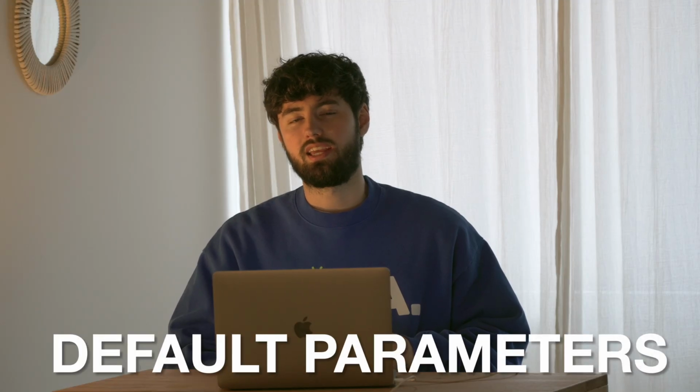Today we're learning default parameters. They give your function arguments a backup value so your code keeps working even when something's missing.